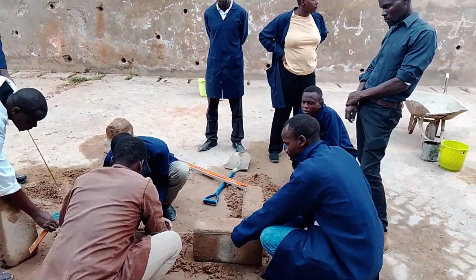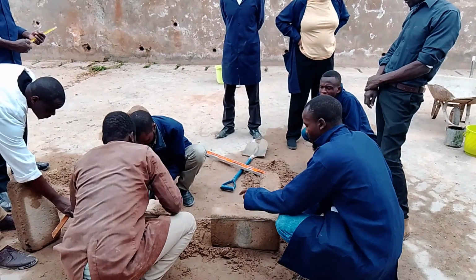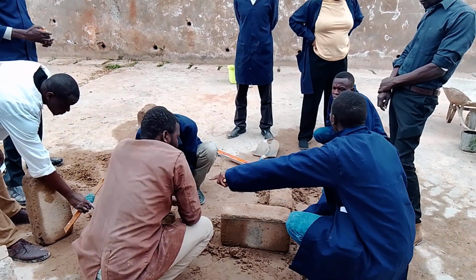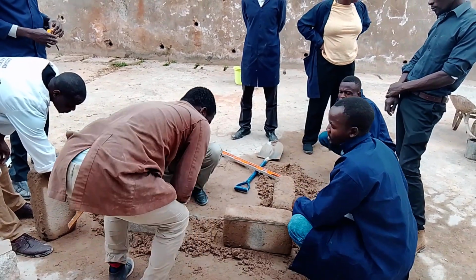Extra line. Already this point has given us the straightness of that block. Sawa. That's okay.